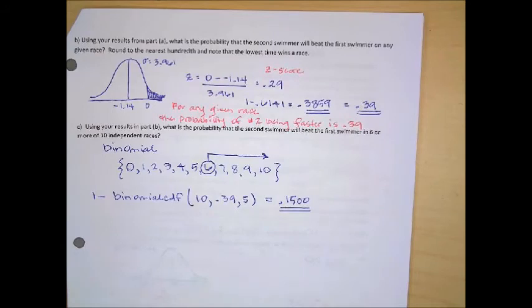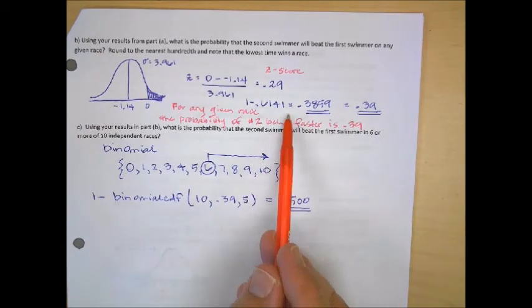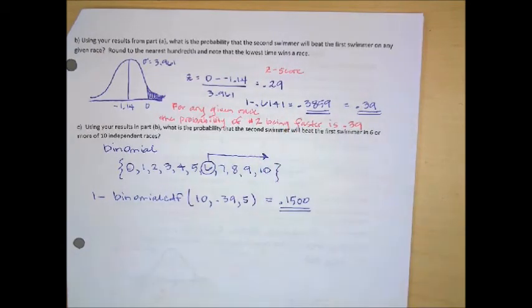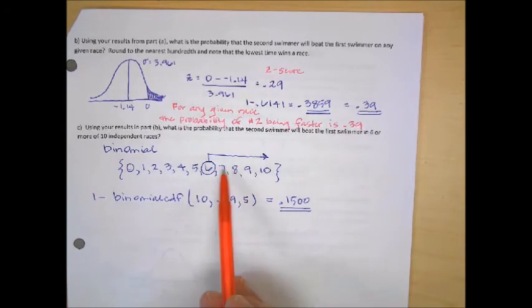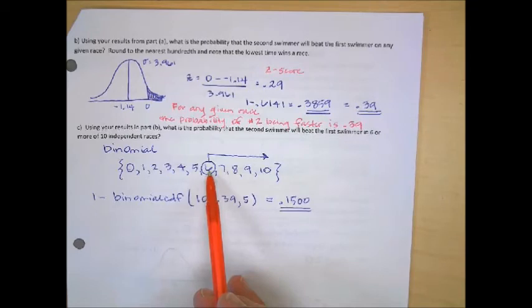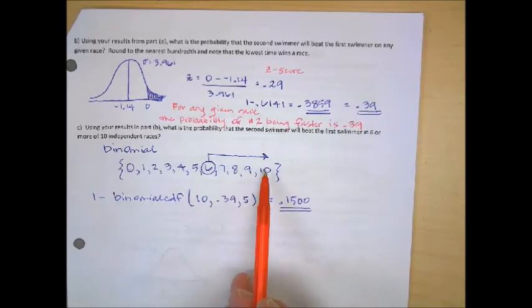Okay. In the B part of the problem, we established that swimmer number 2 has a 0.39 chance of winning any given race. So what's the chance that swimmer number 2 is faster than swimmer number 1 in 6, 7, 8, 9, or 10 races? Okay. So it's a binomial CDF.